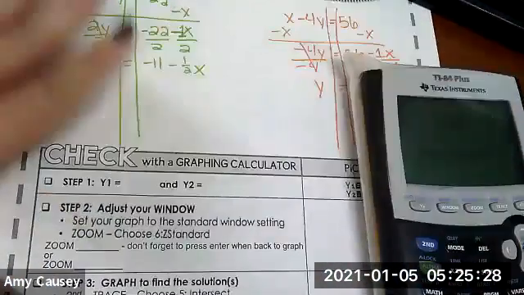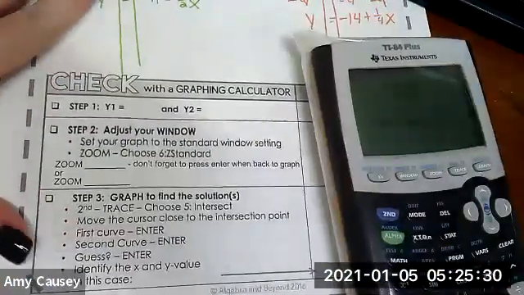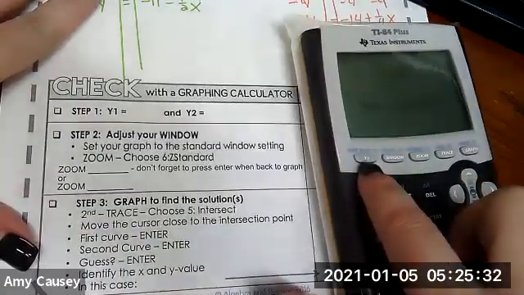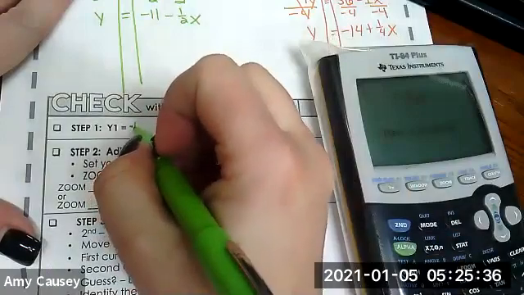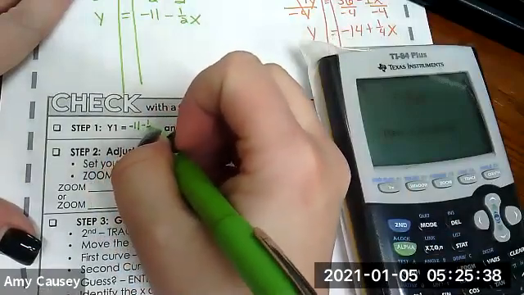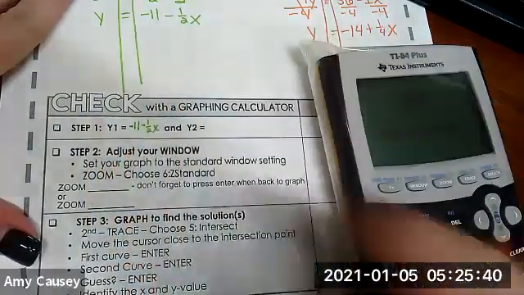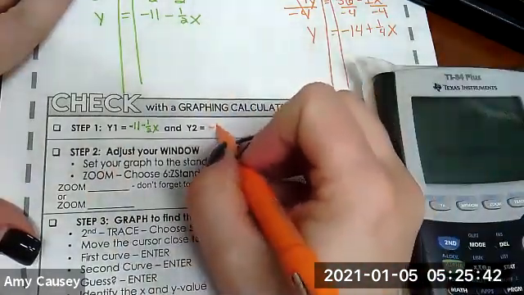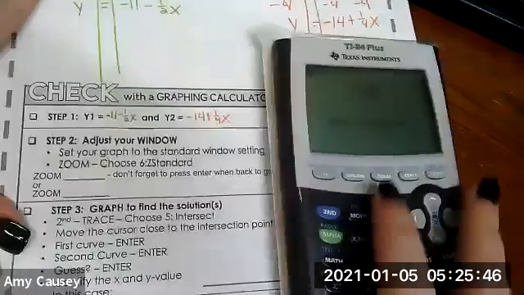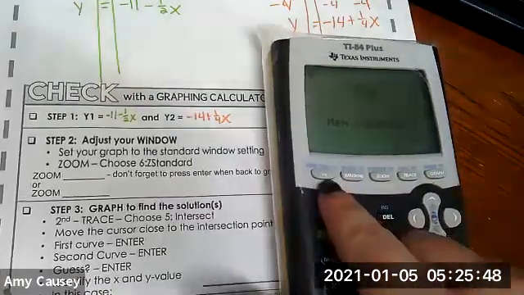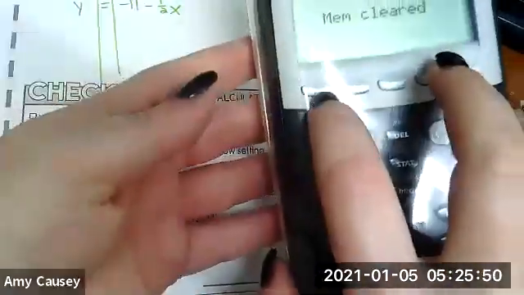All right, here's what we're going to do. We're going to use our y equals button, which is over here in the upper left, to put in both of our equations, the -11 minus 1/2 x, and also the -14 plus 1/4 x. So we're going to be putting both equations into our calculator using that y equals button. So go ahead and click that y equals button.